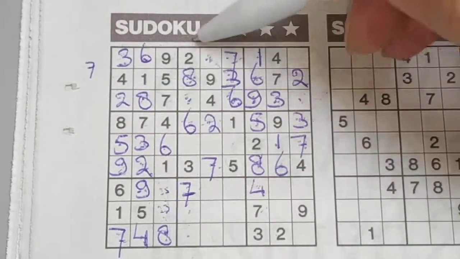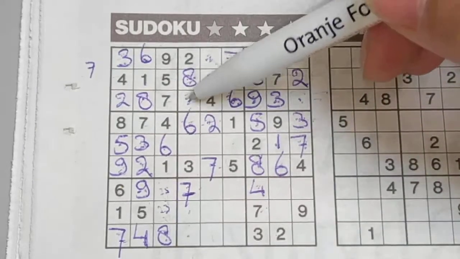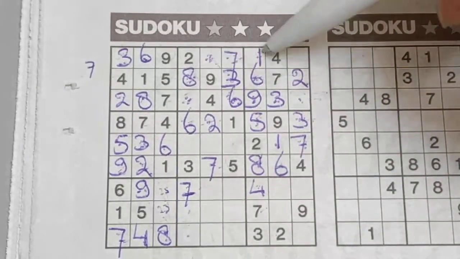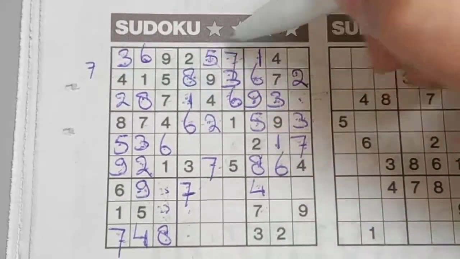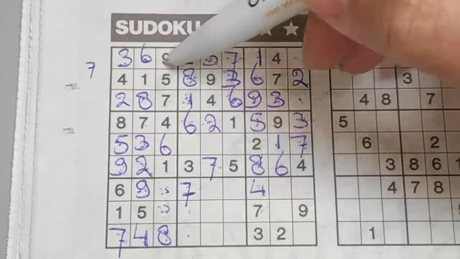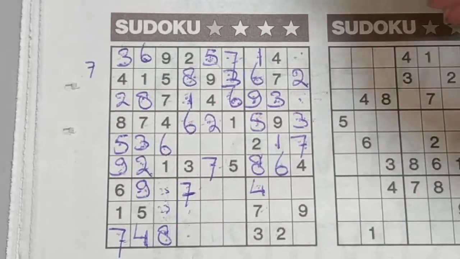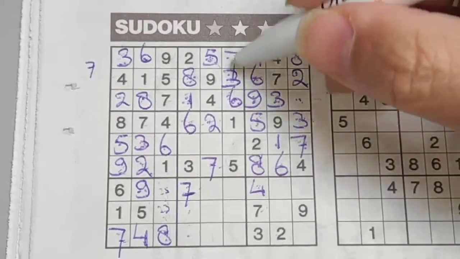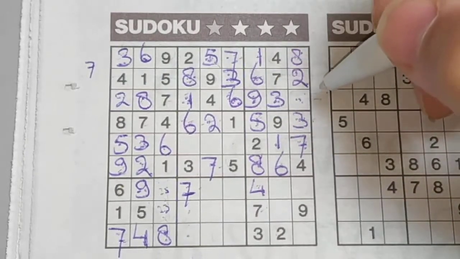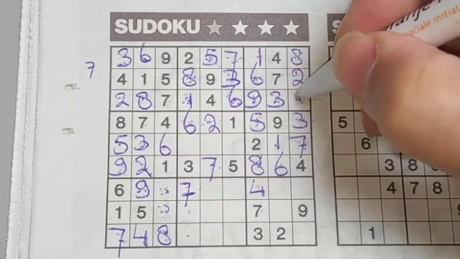2 numbers left in this big square. I remember the 1 and the 5. We have a 1 here, so no 1 there, 1 should be here, and the 5 goes there. 1 number left in this row for the number 8. And 1 number left in this big square for the number 5.